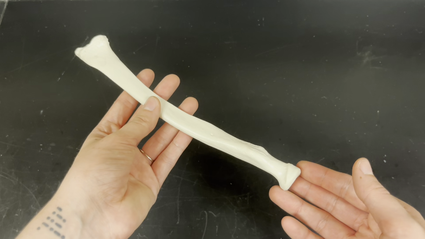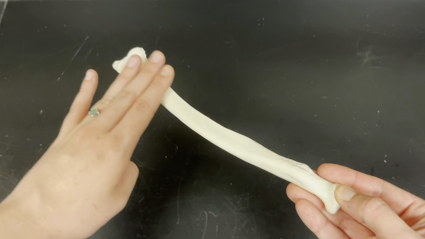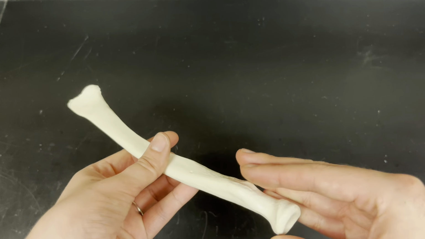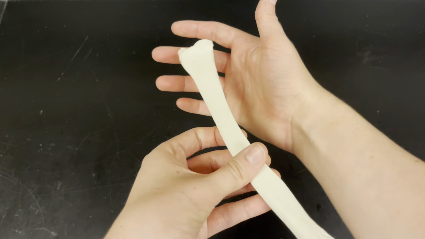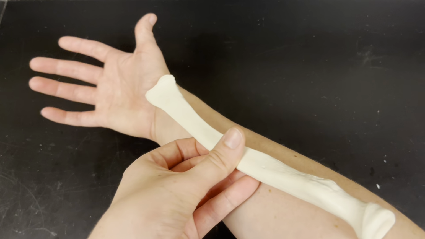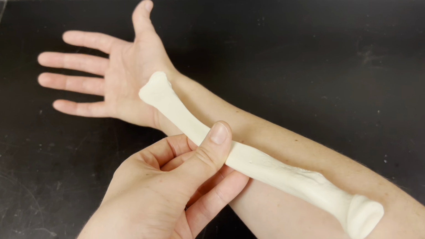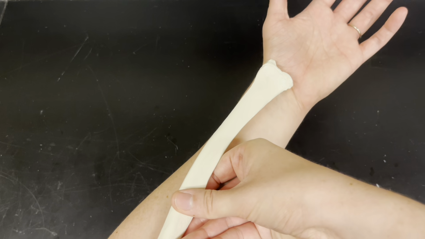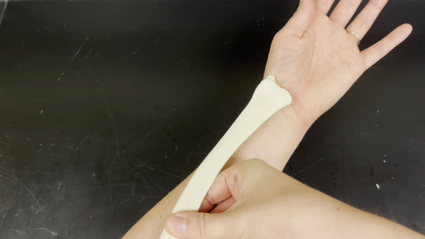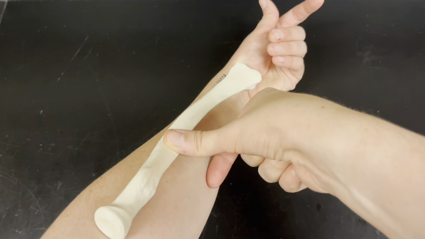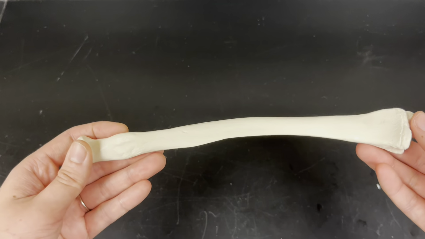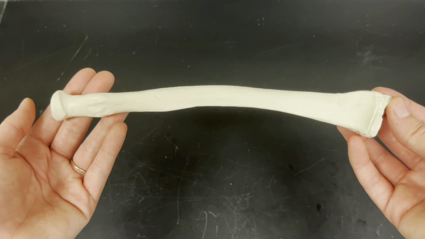So let's go ahead and see if this lines up, with this being anterior and this side of the bone being posterior. If I were to put this on my thumb side, I could tell that there's certainly not enough room for my ulna. But if I were to line it up like this on my other hand, we can see that the styloid process is still going thumb side, but we would have enough room for our ulna right here. So that means that this is going to be a left radius.